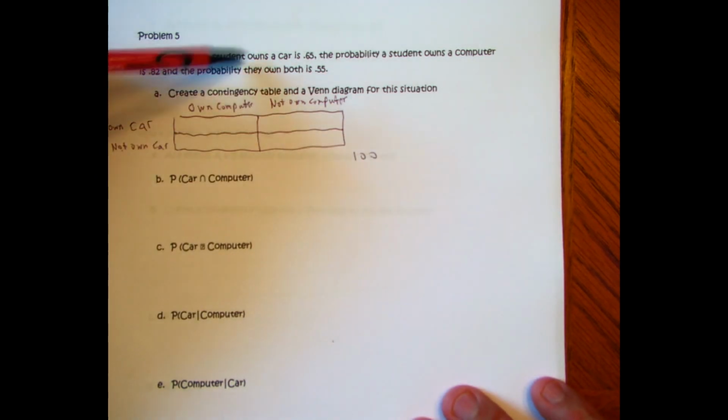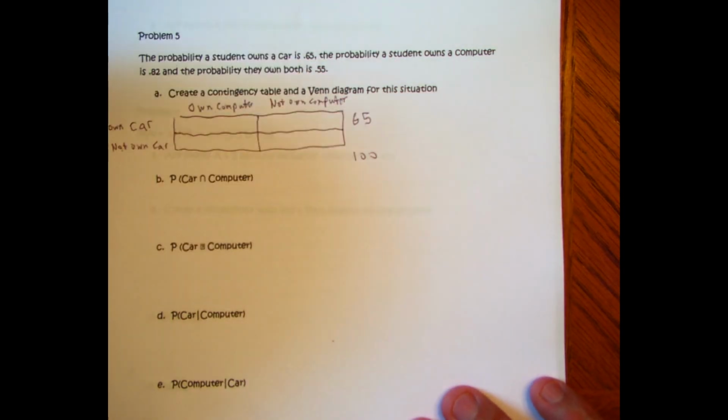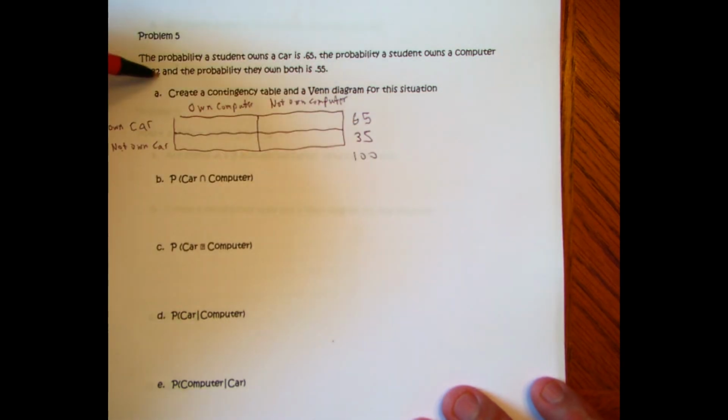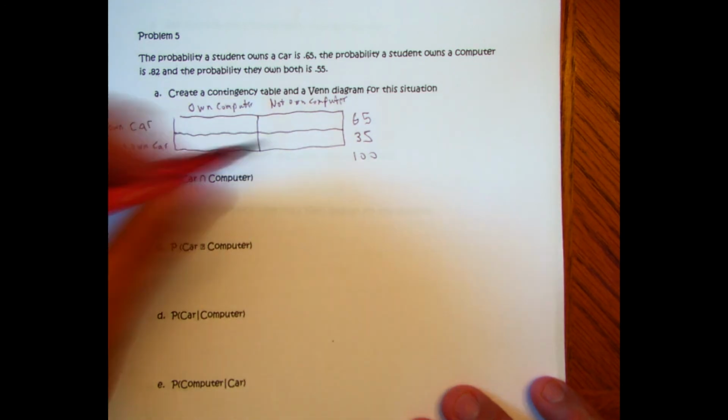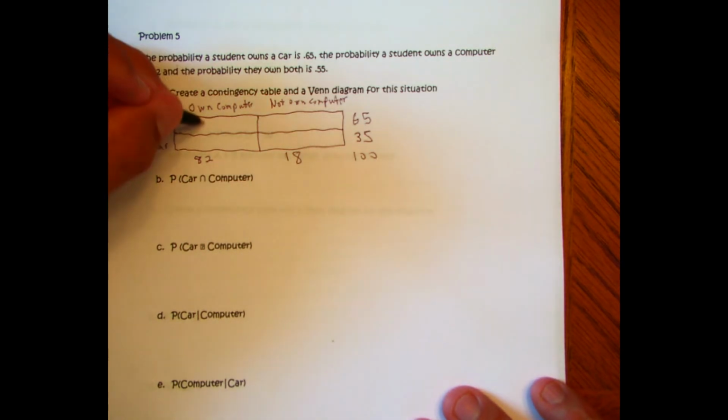So what I know is the probability a student owns a car is 65%. So that means that 65 out of 100 own a car. So that must mean that 35 do not own a car. And 82% own a computer. So that must mean 82 are down here, and 18 would be here. Okay? And the probability they own both is 55. So that 55 goes here.